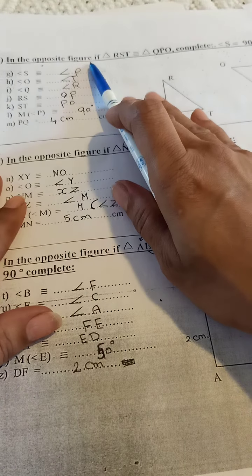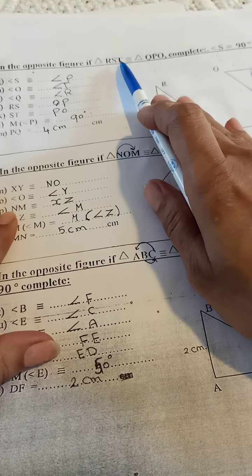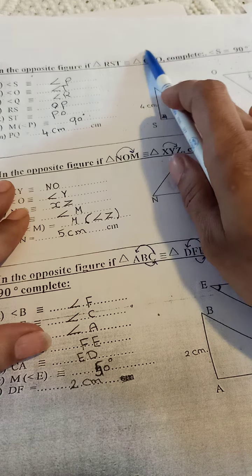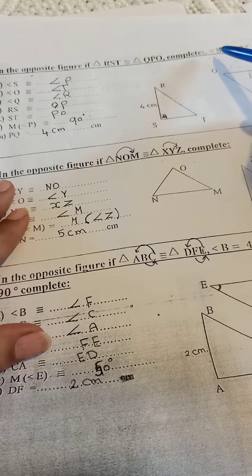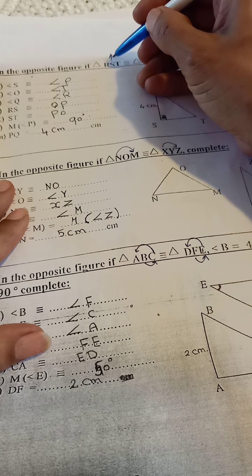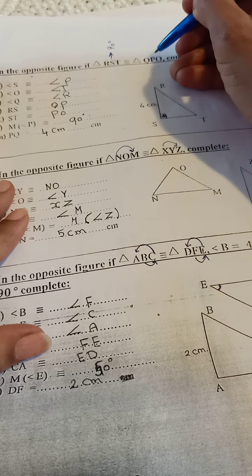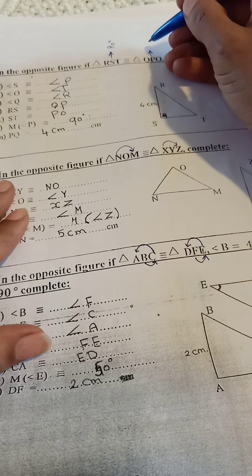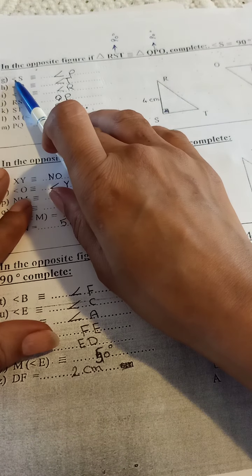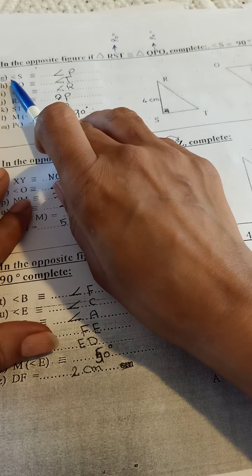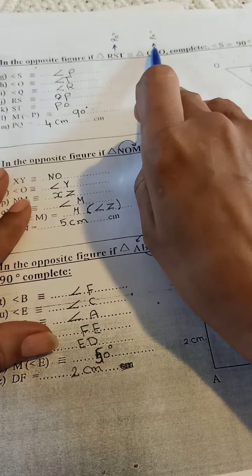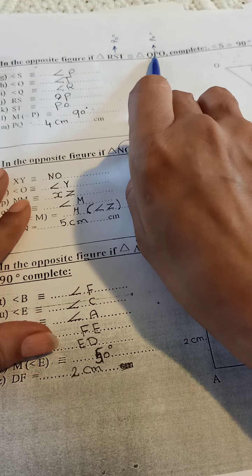Okay, in this opposite figure, I have triangle RST congruent to triangle QPO. We are going to play by the letters. And angle S is 90 degrees. Angle S, the letter which is in the middle, is 90 degrees. So the letter which is in the middle is also 90 degrees. Complete the following. Number one, angle S congruent to angle what? Angle S congruent to angle P.